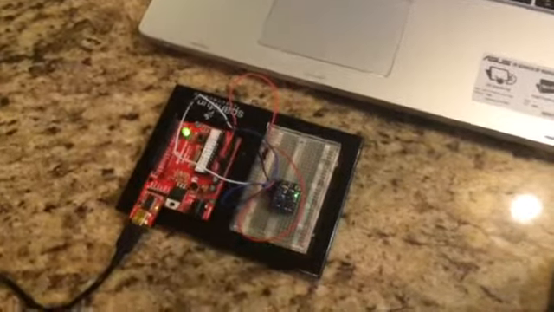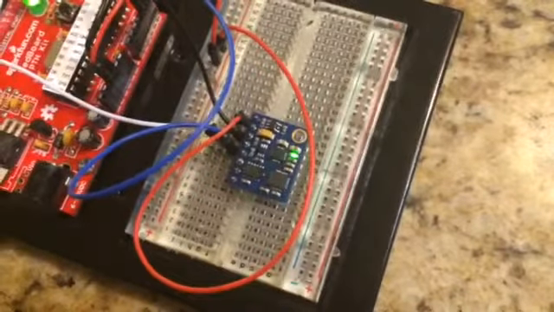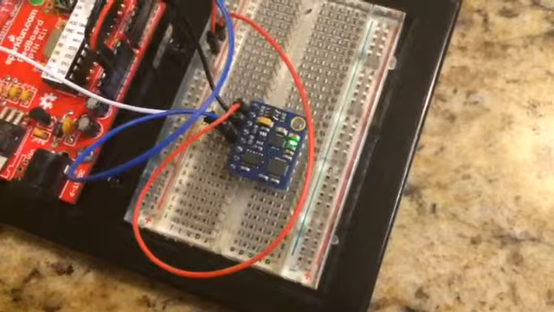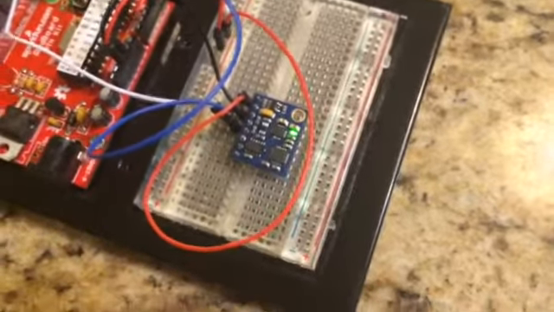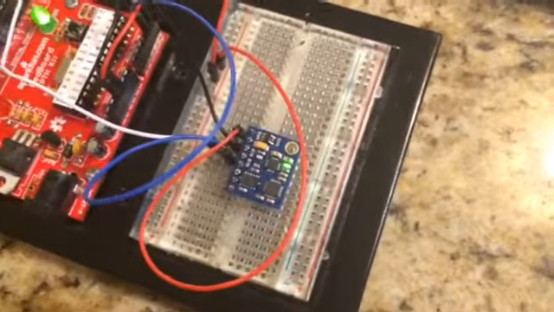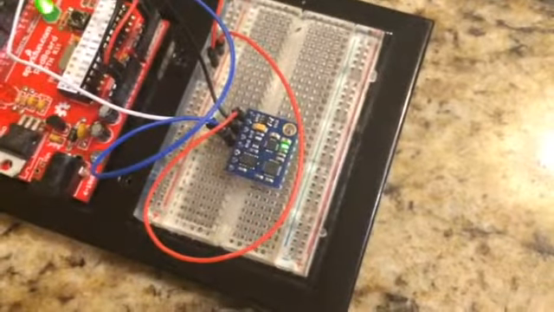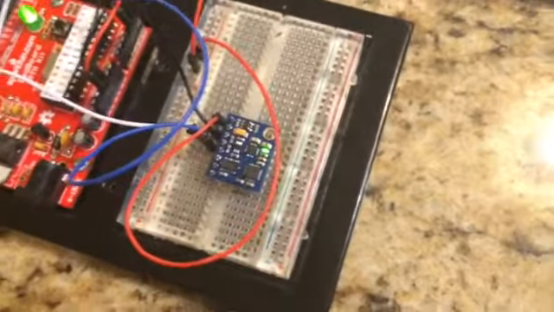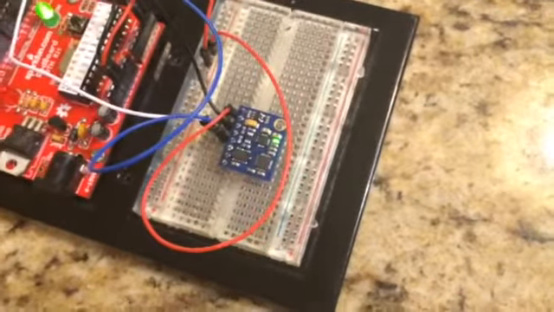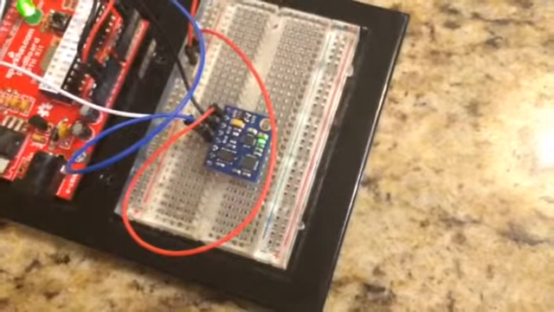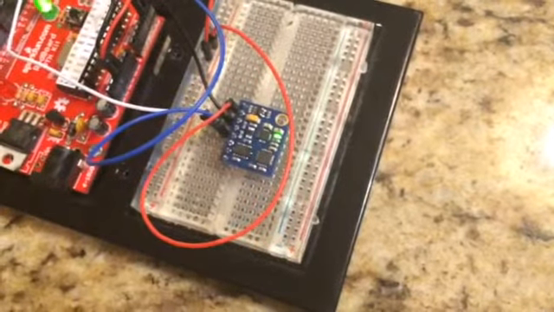Hello everyone, here I have my IMU, inertial measurement unit, and this chip right here reads three different measurements: acceleration in all three X, Y, and Z ranges, gyroscope in all three axes, and magnetometer actually in all three axes.